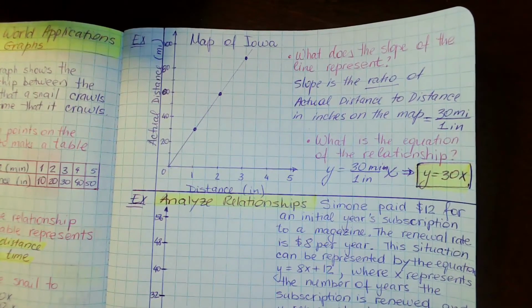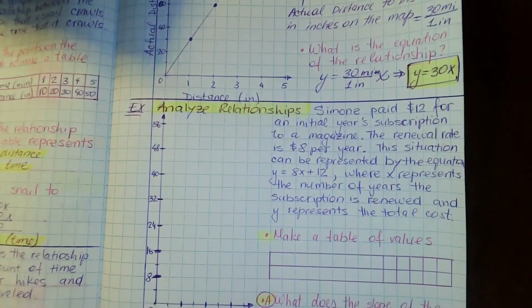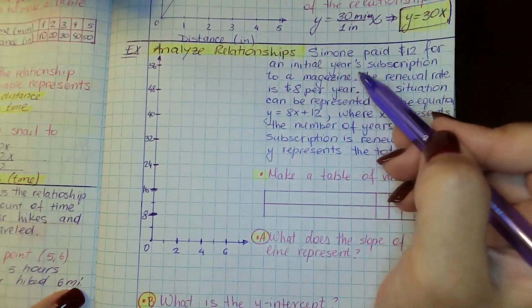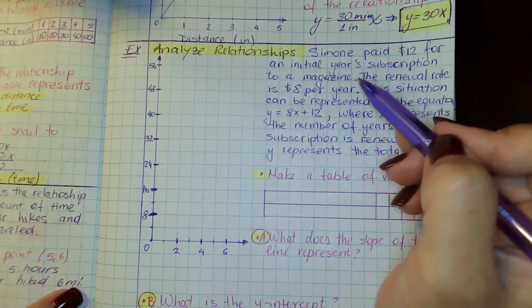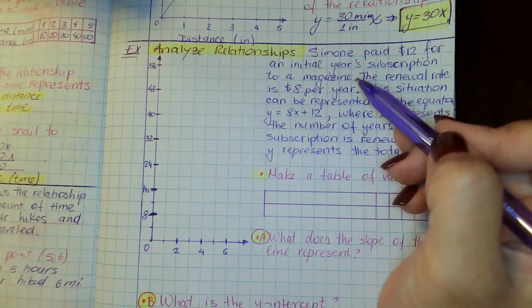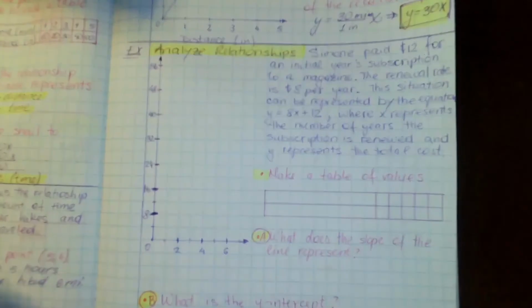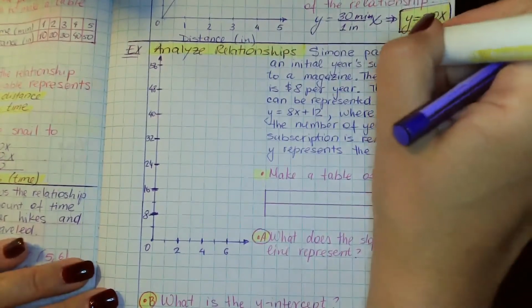Let's see another relationship. We have a word problem telling us that Simone paid $12 for an initial year subscription to a magazine. So if I want to subscribe to a magazine, I pay an initial fee, and that is a one-time payment. So $12 for the subscription.